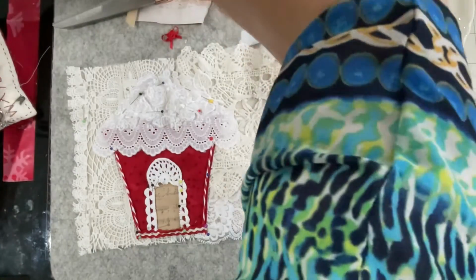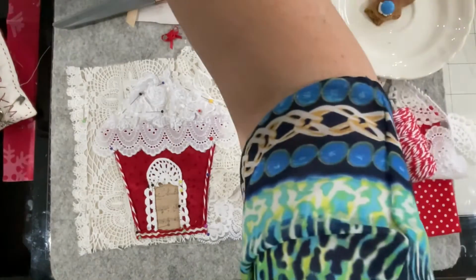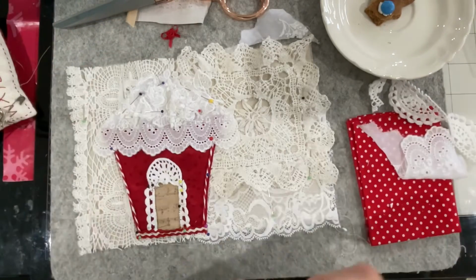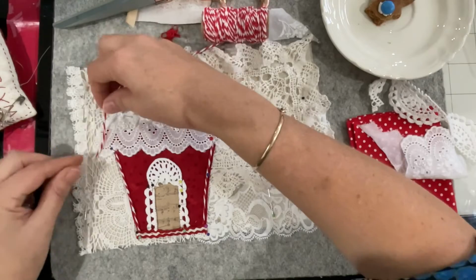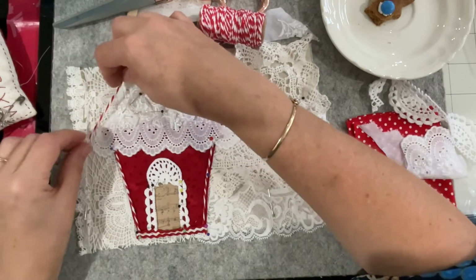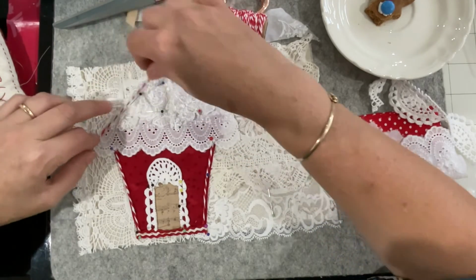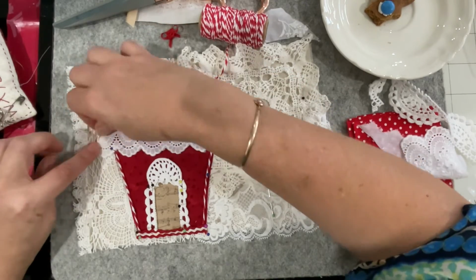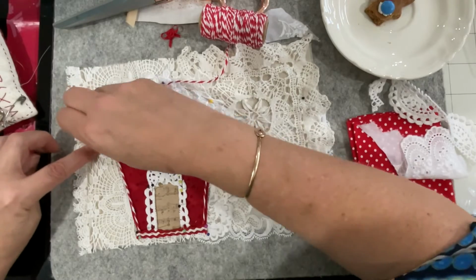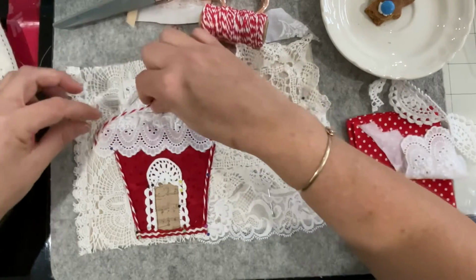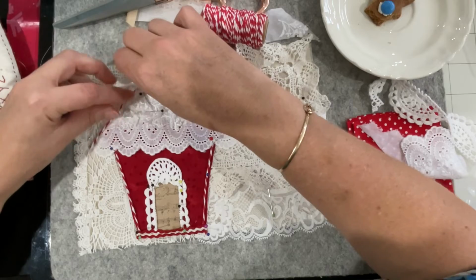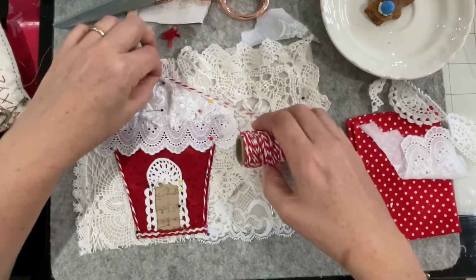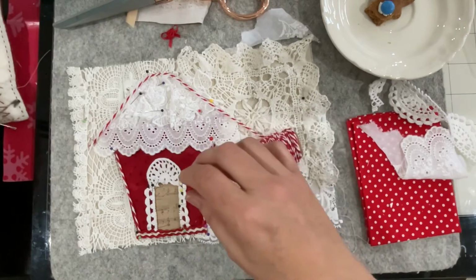I might have to go further afield in my stash and see if I can find something red to go up there. I could couch even a little bit more. Yeah, I might do that too. I need a little bit of red up there just to break up the eye from the background. So I'm going to couch a little bit more peppermint onto our little house.